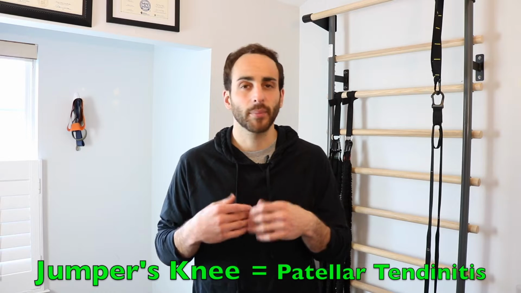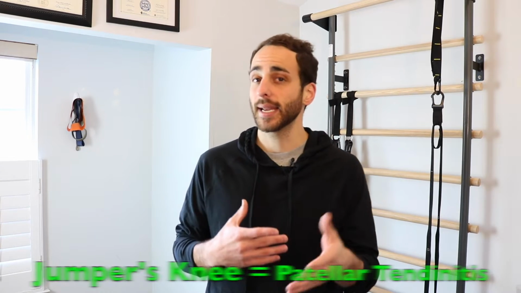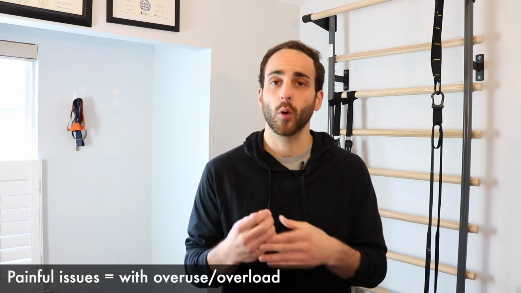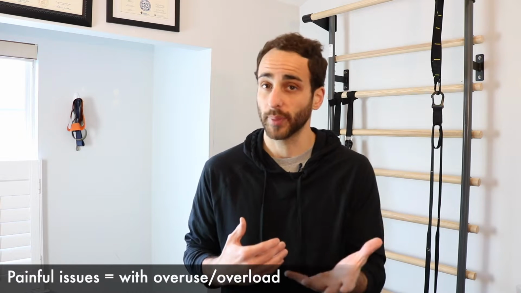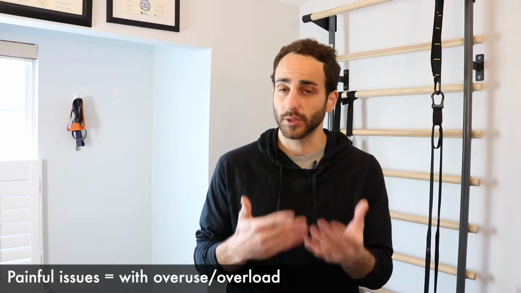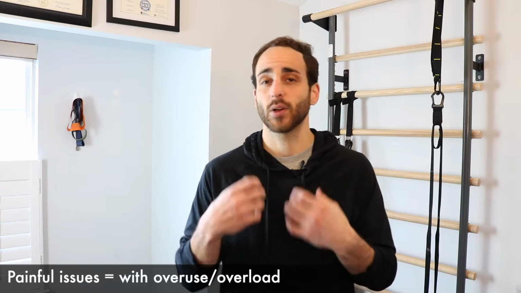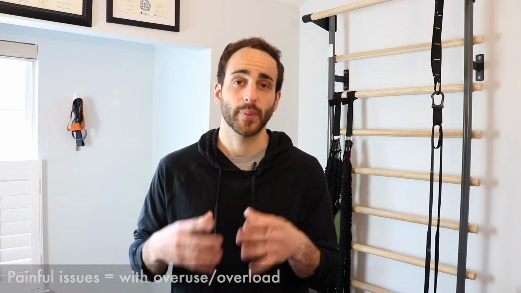Jumper's knee, what is it? Jumper's knee is commonly referred to as patellar tendinitis or patellar tendinopathy. It is pain in the patellar tendon, the tendon on the bottom of the kneecap. This tends to flare up with painful sensations when it's overworked and overloaded, such as when you're jumping a lot, or when you're doing a lot of things that overload that particular aspect of the knee.